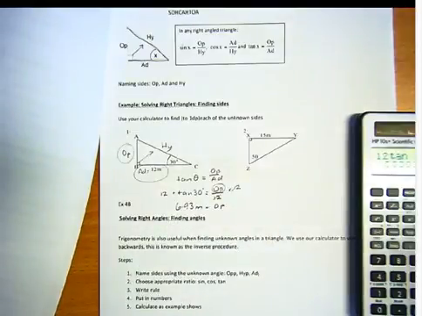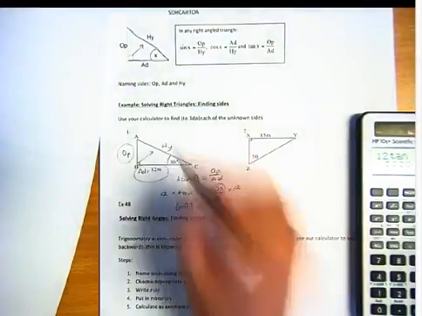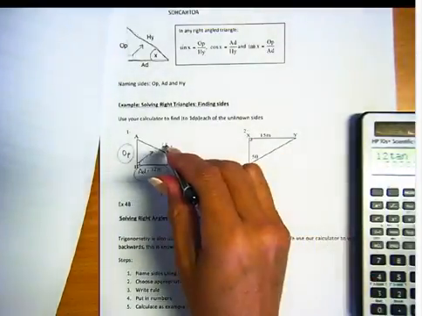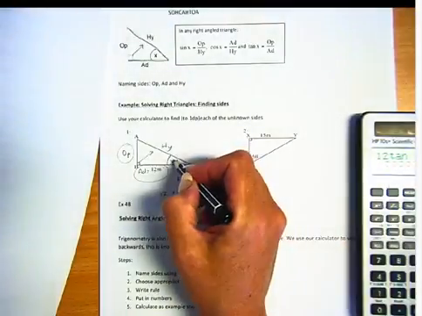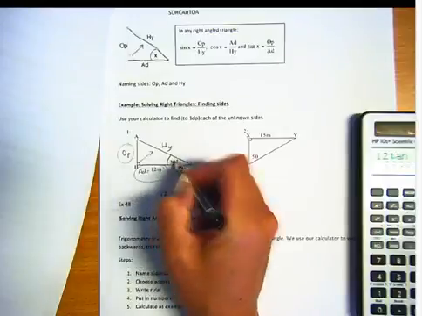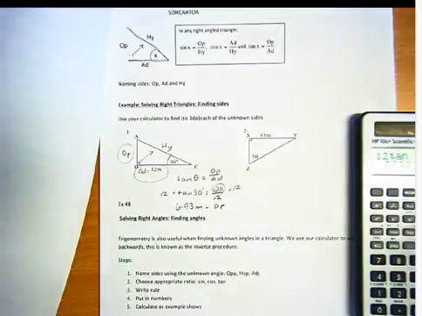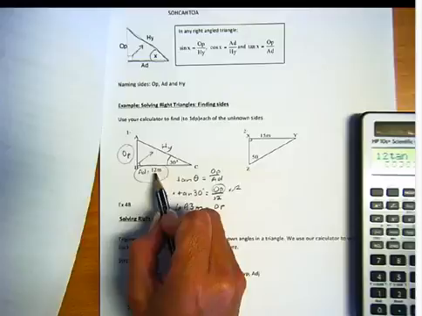Now I actually have to find the hypotenuse. That one's a little bit trickier, because I can either use my adjacent side or my newly found opposite side. I always go with the one that I've been given.